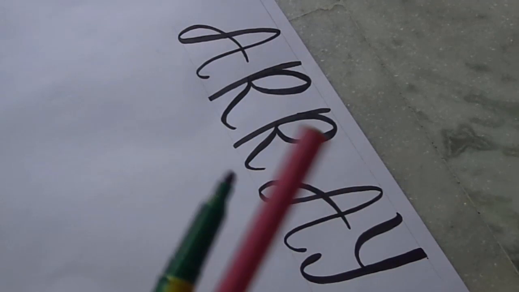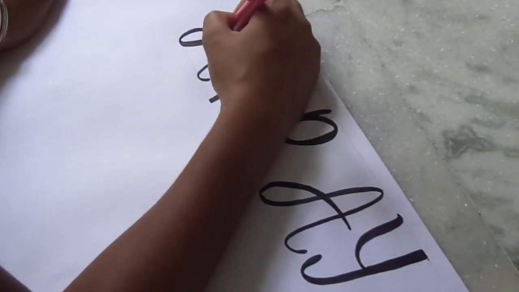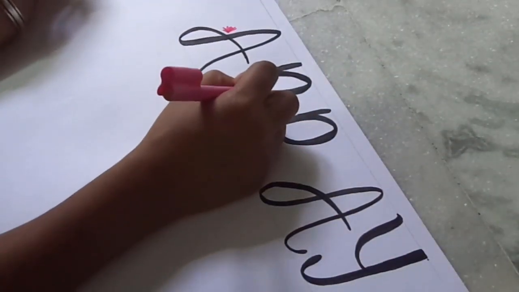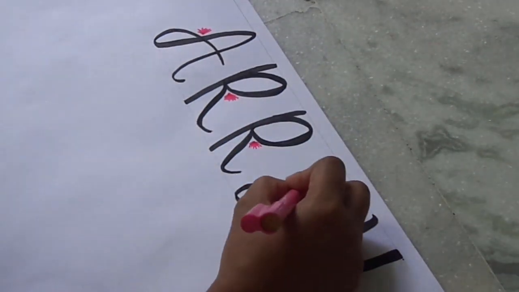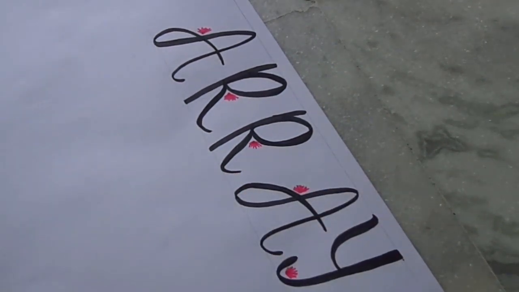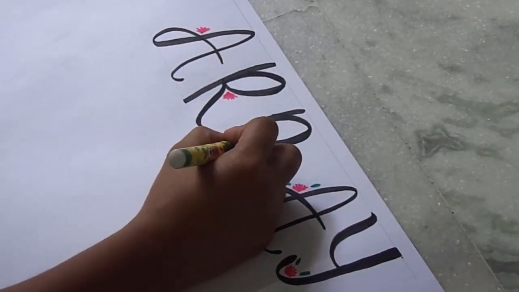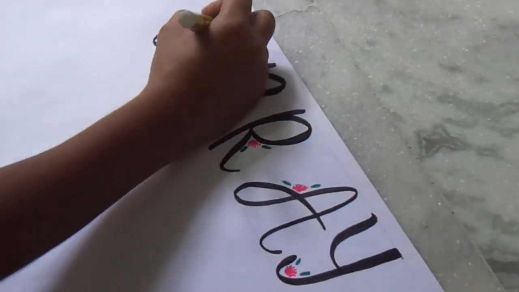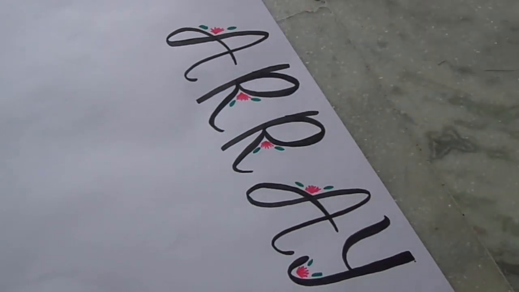So this is how my topic looks. Now I'm using two sketch pens, one pink and one green, to design it further. This is how my topic looks. It is the final look of my topic.